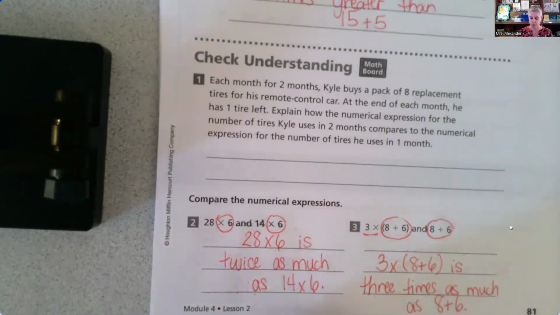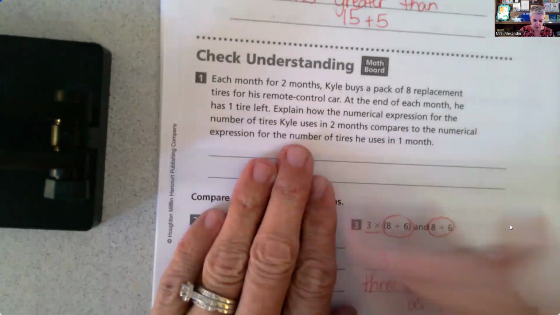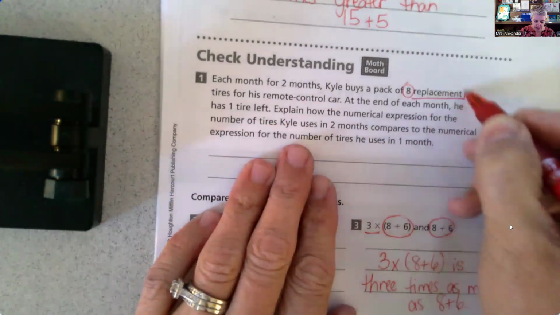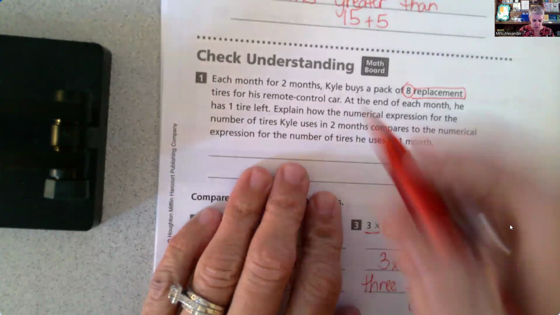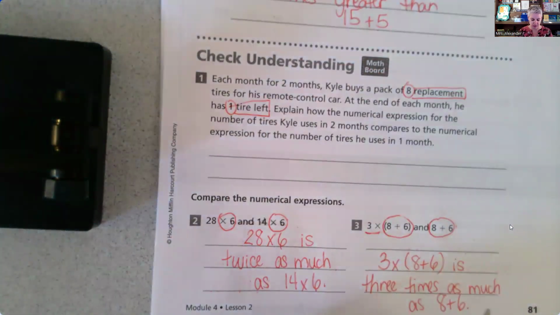Each month for 2 months, Kyle buys a pack of 8 replacement tires for his remote control car. At the end of each month, he has 1 tire left. Explain how the numerical expression for the number of tires Kyle uses in 2 months compares to the numerical expression for the number of tires he uses in 1 month. So as I look through for important information, I see that it's 8 replacement tires. He has 1 tire left. That should give you a big clue about an operation.